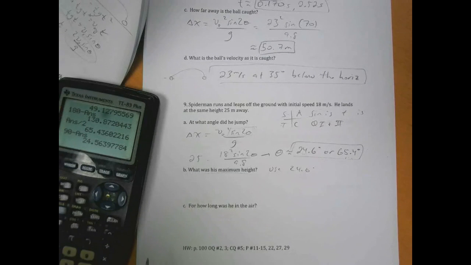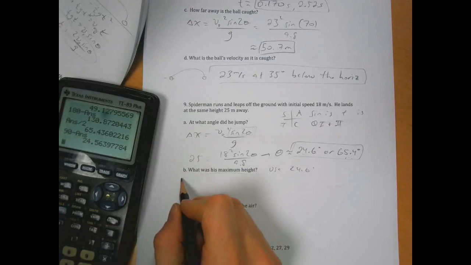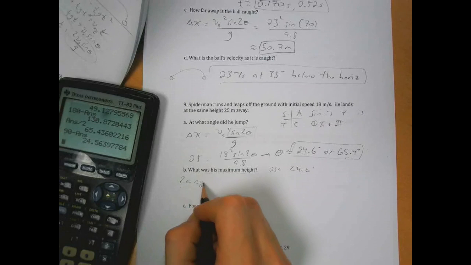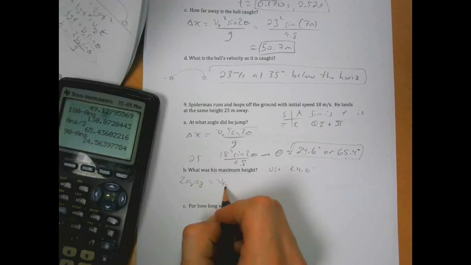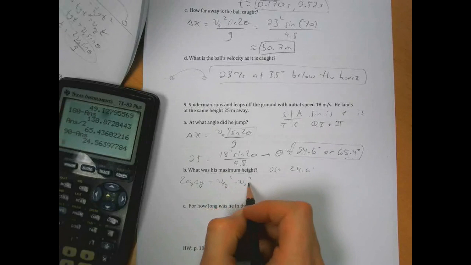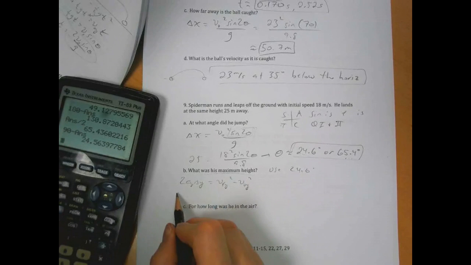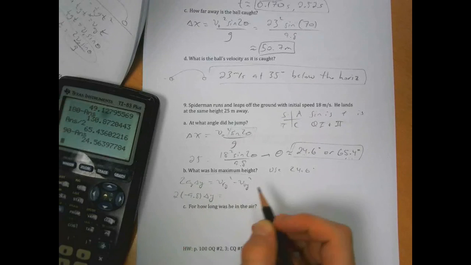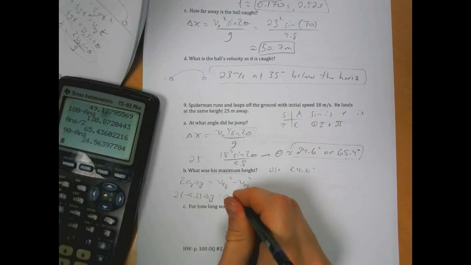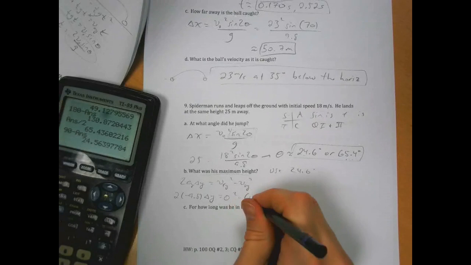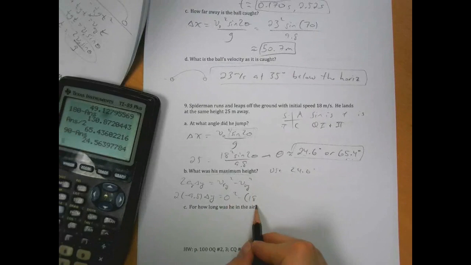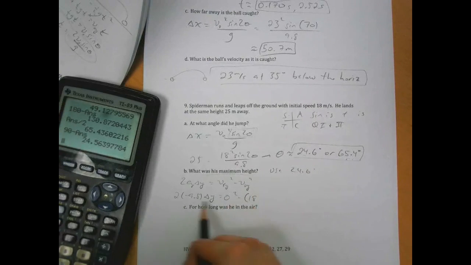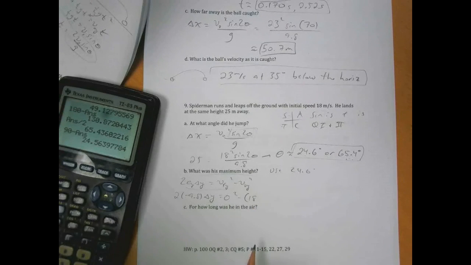What was his maximum height? Well, we can figure this out using the time-independent equation. We know acceleration is minus 9.8, max height, that's what we're trying to find. The final y we know is 0. The initial y is 18. Not just 18. Never plug in magnitude into an equation that is in the y direction or the x direction.